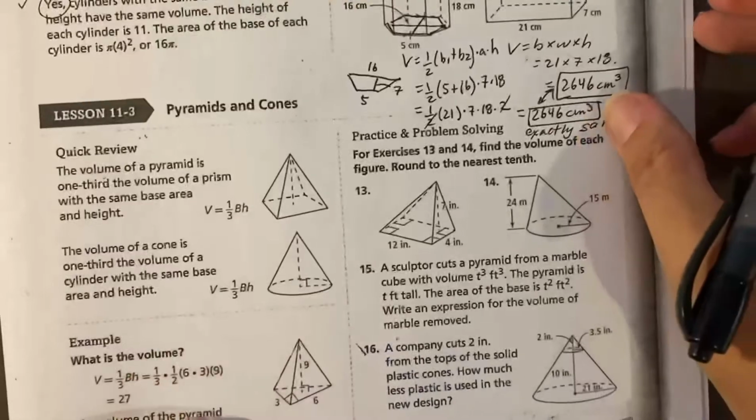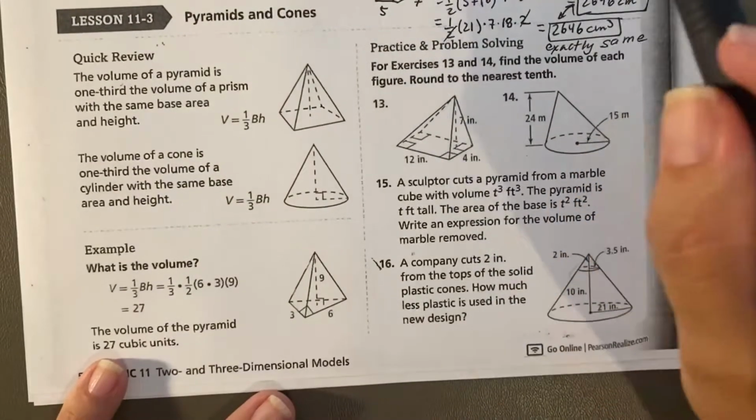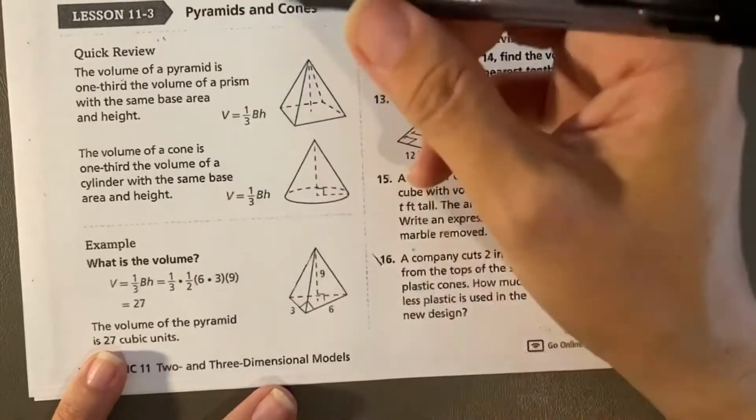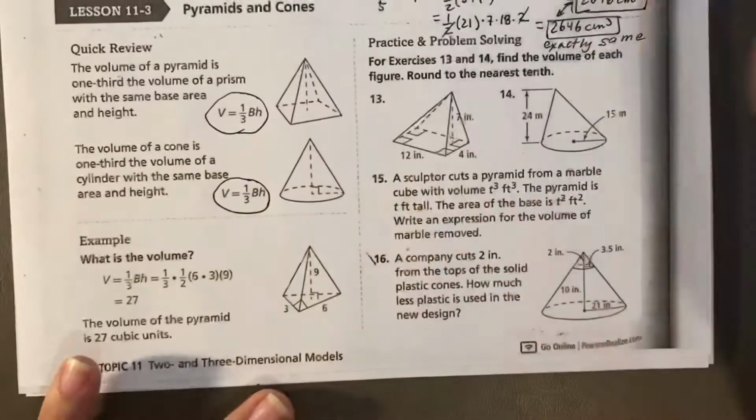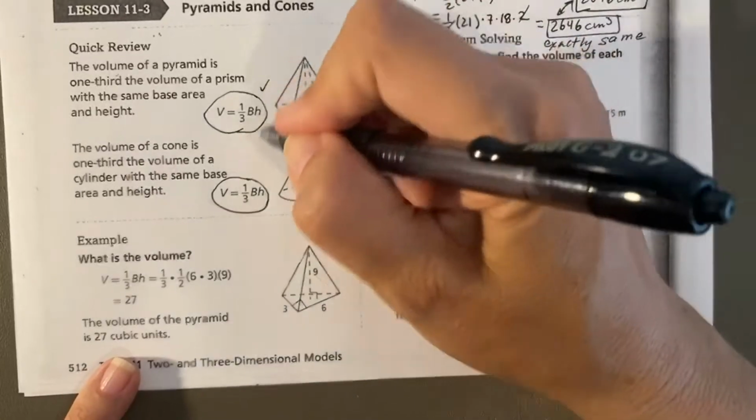So let's do it. Now we finished prisms and cylinders. Let's do pyramids and cones. It says the volume of a pyramid is 1/3 base times height, and the volume of a cone is 1/3 base times height. That's what our notes say.